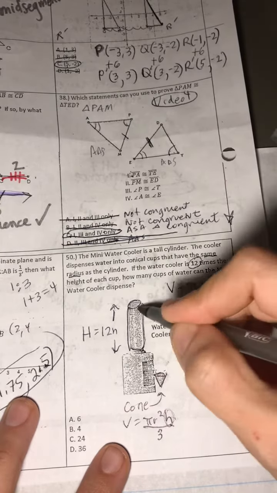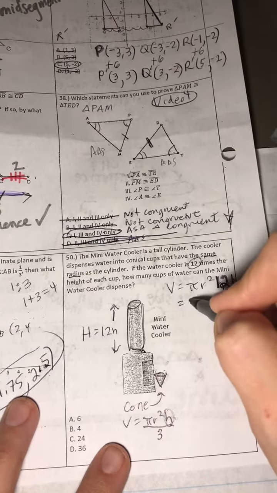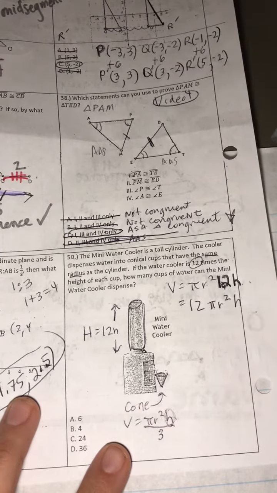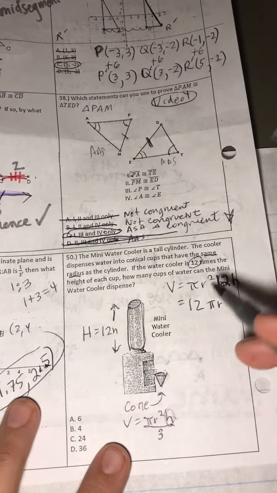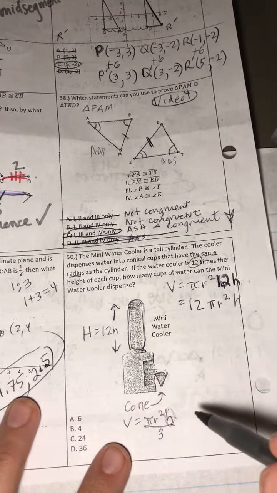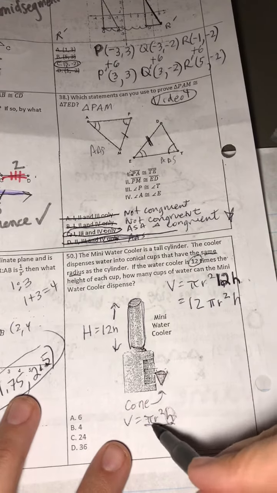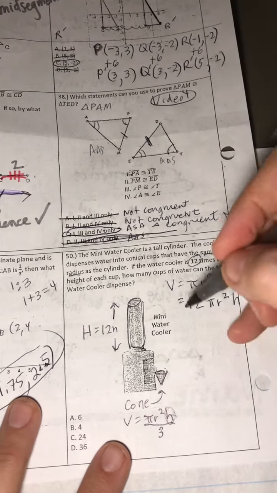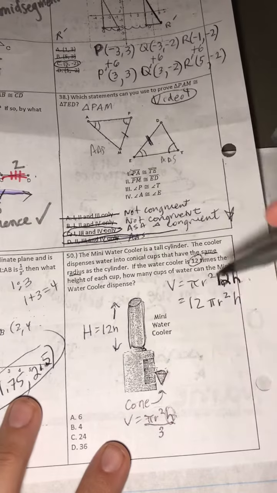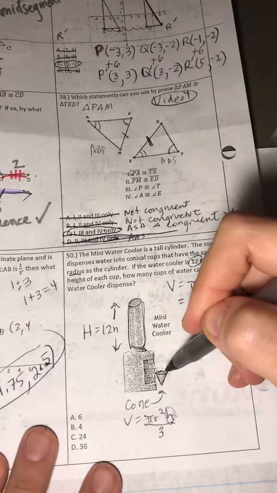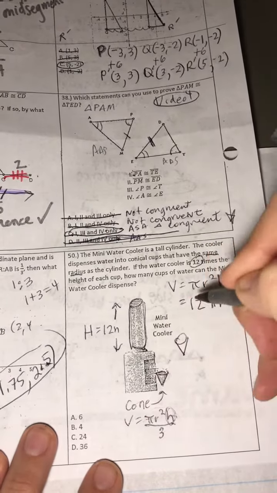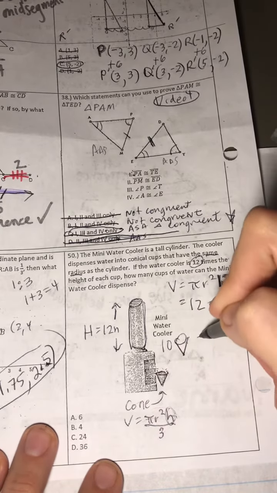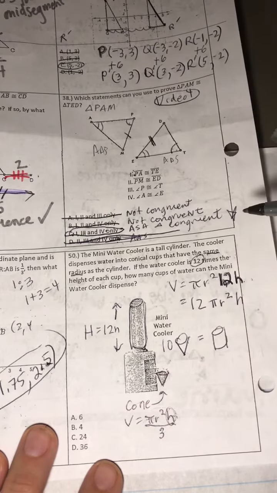So the volume of my cooler would be 12 times pi times r squared times h. I just put the 12 in the front. The volume of my cone, I really can't change. It's just right there. Let's pretend I already knew the answer and try something out. Let's say that 10 of the cones would fill up the cylinder.